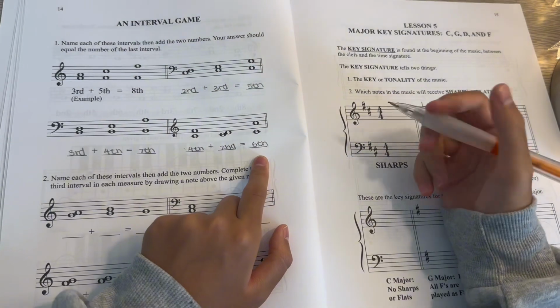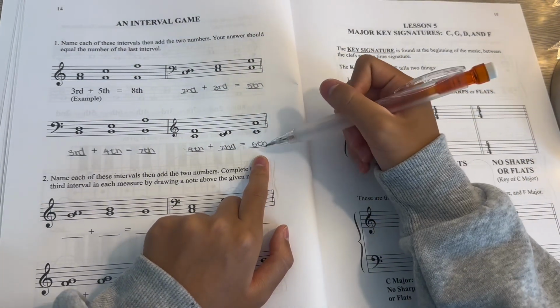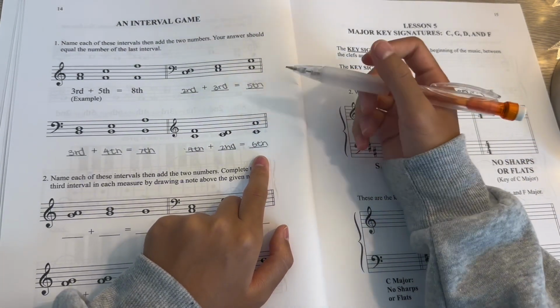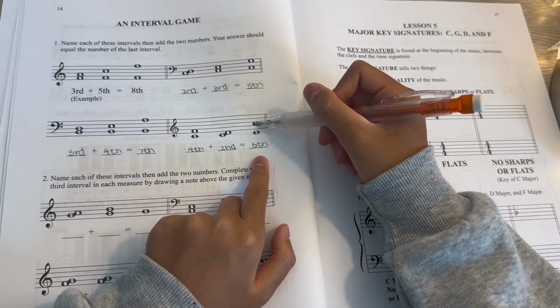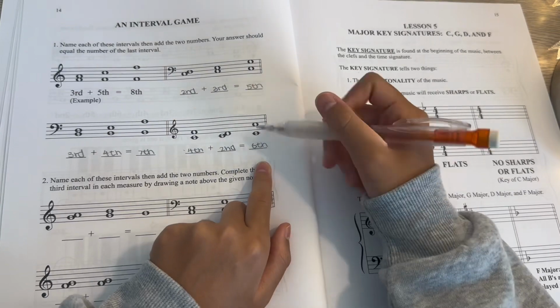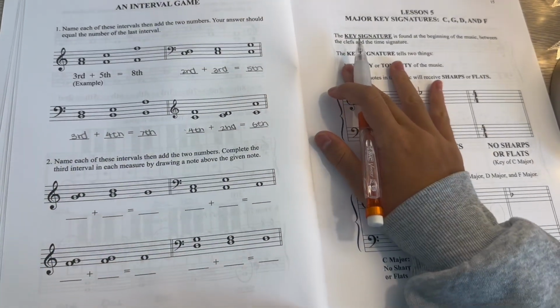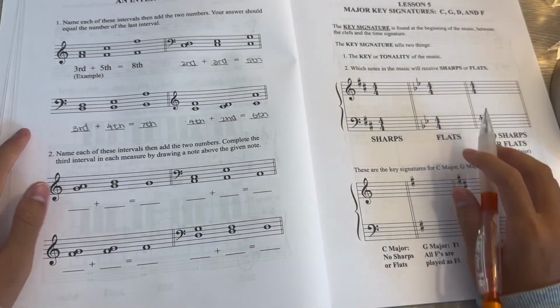Sixth interval. So let's make sure that this is correct by counting the actual interval. 1, 2, 3, 4, 5, 6. 6. So it is correct, right? Awesome. Now let's do our second exercise.